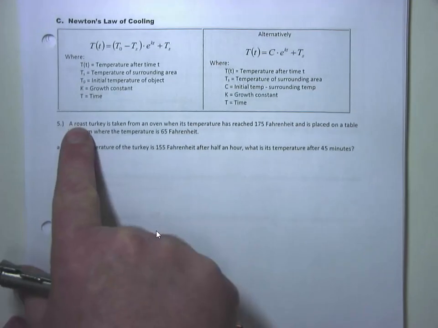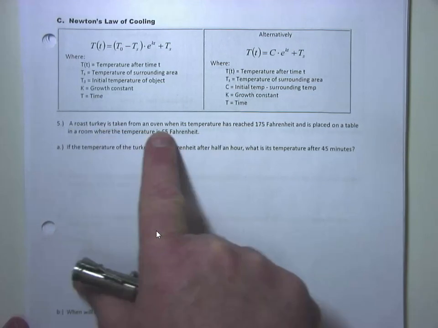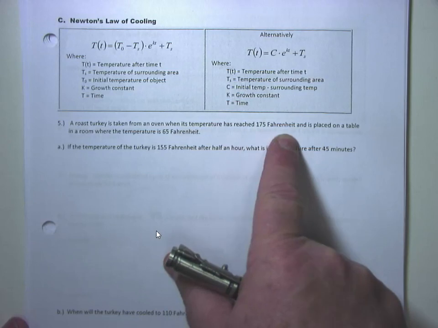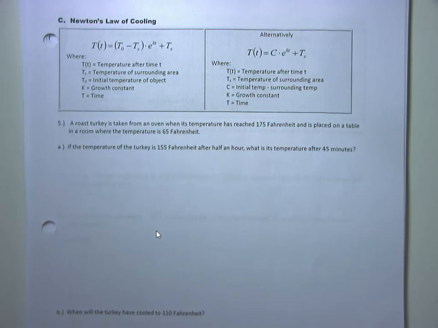But it says this. A roasted turkey is taken out of an oven when its temperature has reached 175 degrees Fahrenheit, and is placed on a table in a room where the temperature is 65 degrees Fahrenheit. If the temperature of the turkey is 155 degrees Fahrenheit after half an hour, what's the temperature after 45 minutes?